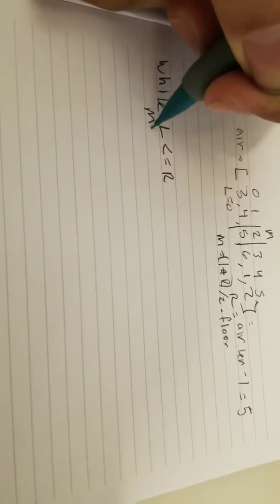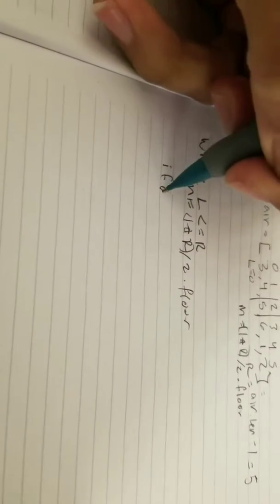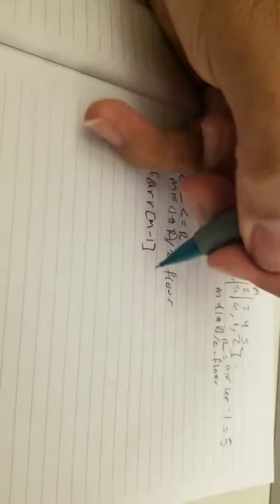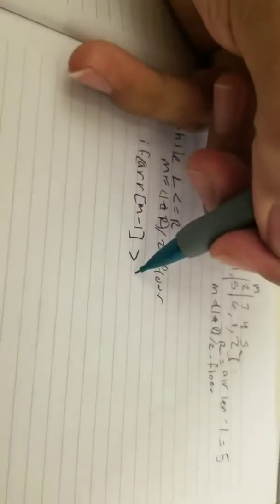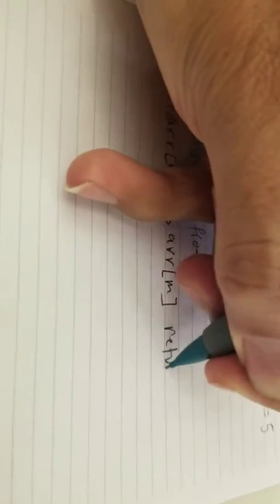if you're using Ruby. We're going to set that up again on this side because it's going to be repeated. Left plus right divided by 2. So the first thing we're going to be checking is if the array at m minus 1 is greater than the array at m, we're going to return m. So we return m, and that would be our solution if it was that simple.